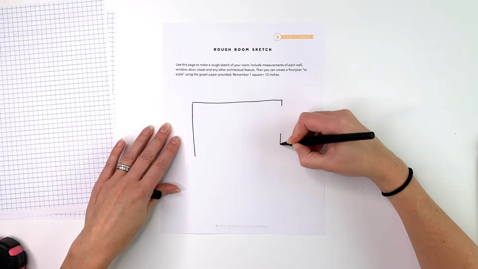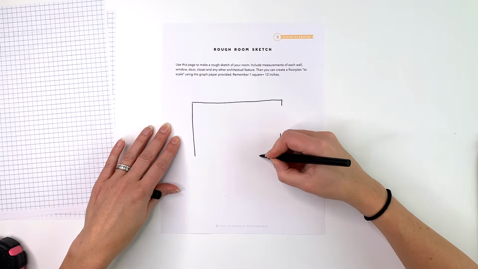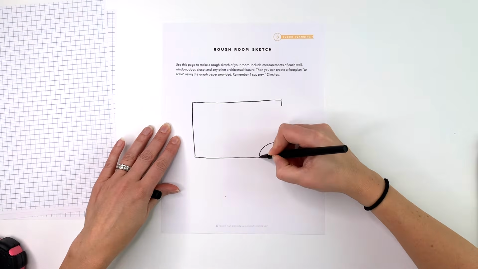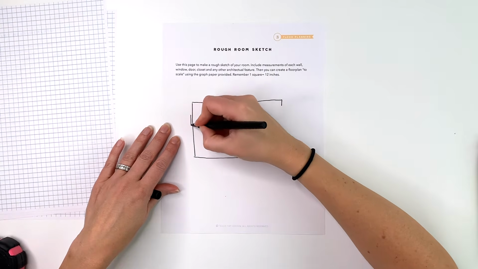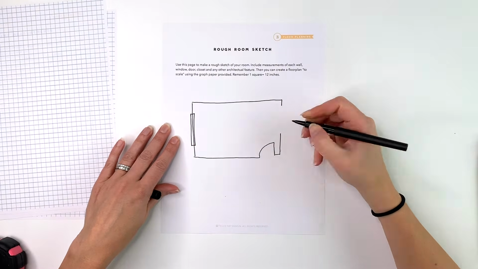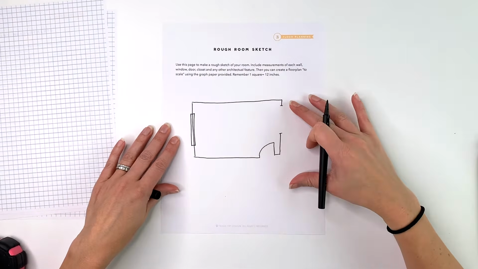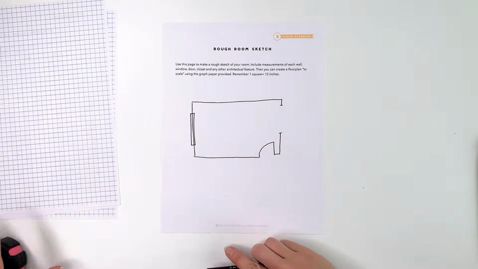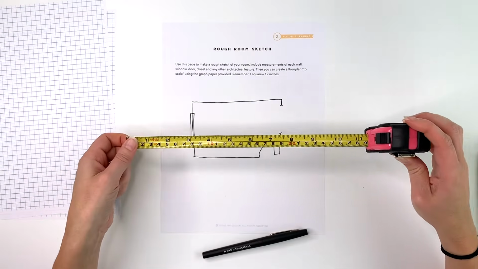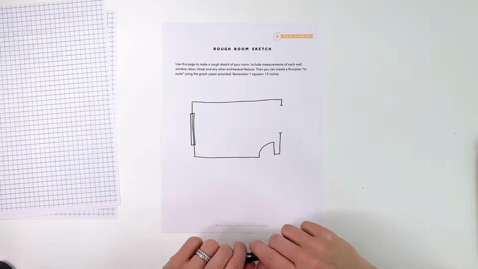She's got a little closet right here, so I'll leave an opening for the closet. Her doorway goes like this. And then she has a nice big window over here. And that's about it. Once I sketch the room, then I'm going to go around and take my tape measure and measure every little space and then record it here on this sheet.